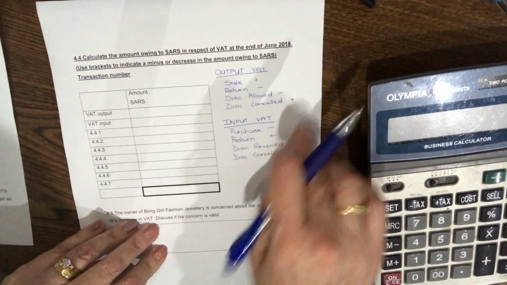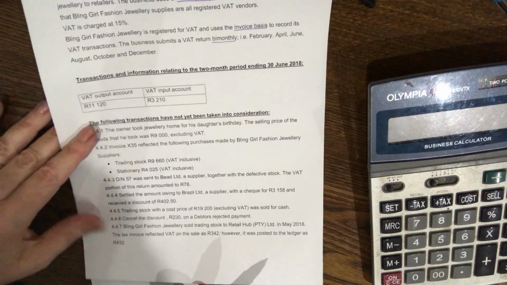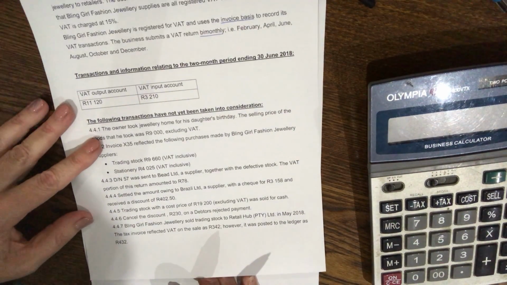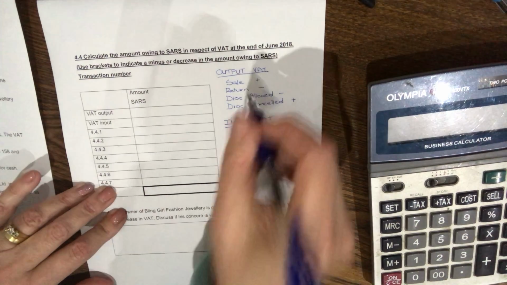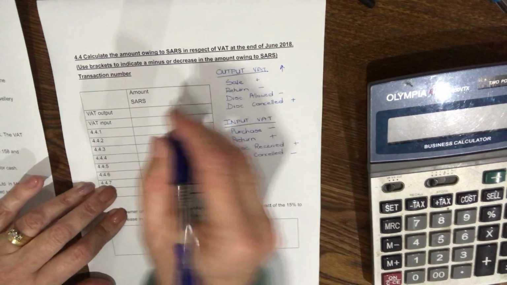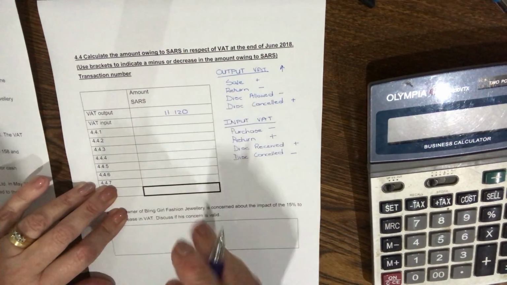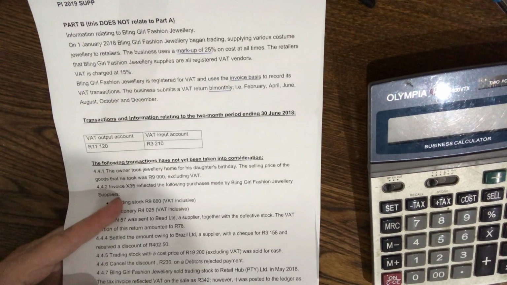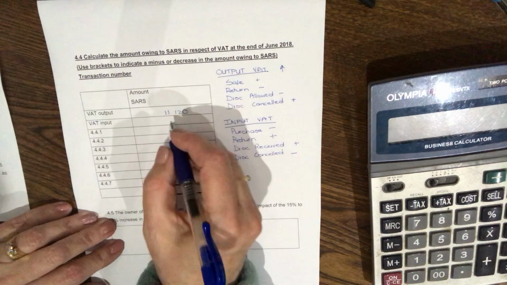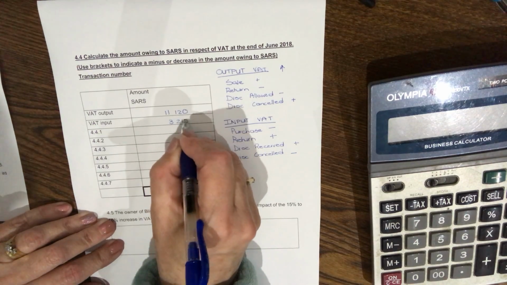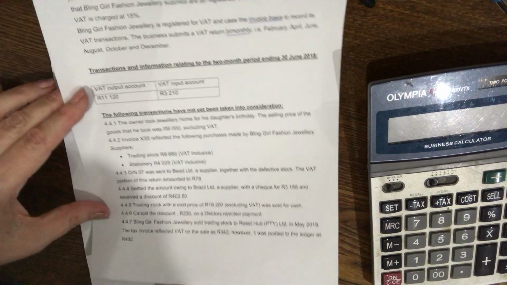Right, so this is my knowledge, and now I'm going to fill in what they expect of me. They want the VAT output account: 11120. Output is positive. It increases the amount that the business owes to SARS. The VAT input account is 3210. And we claim that amount, so it decreases the amount owed to SARS.